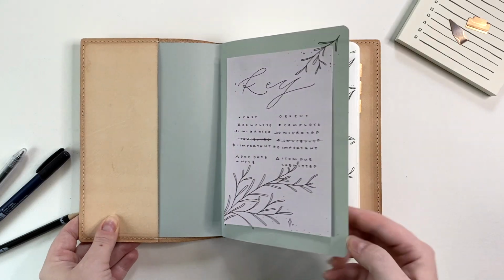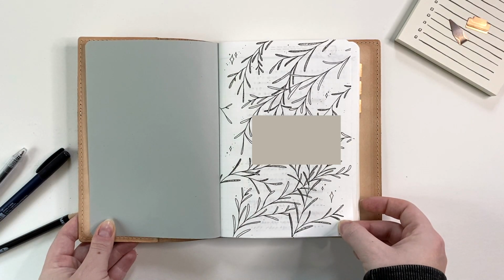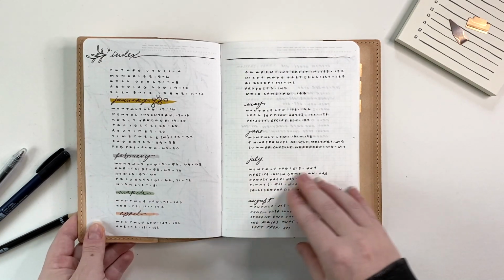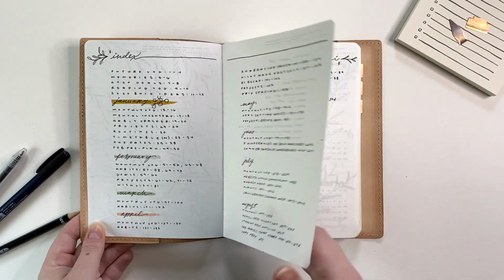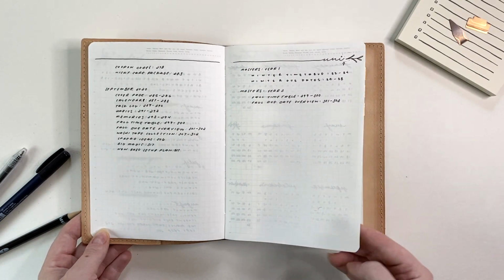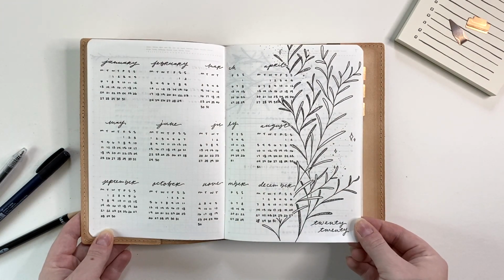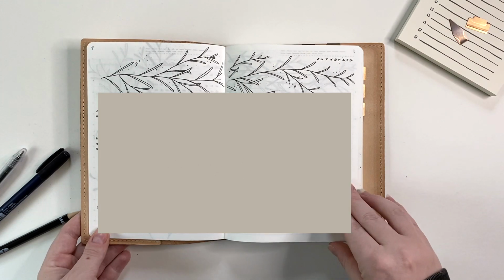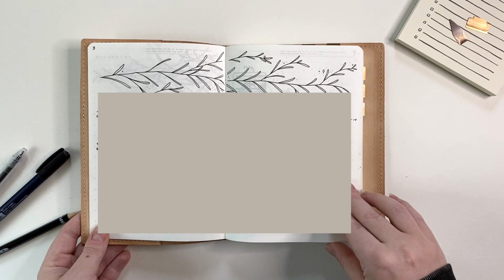Alright, so starting out with my yearly setup, in January, this is the setup that I created at the beginning of my journal. I made a couple of the more typical spreads, like my contact page, then I followed it with an index, and then I also made a yearly calendar, which was a great addition despite being tedious to make, my future log, and then a bunch of spreads that I really didn't use, to be honest.